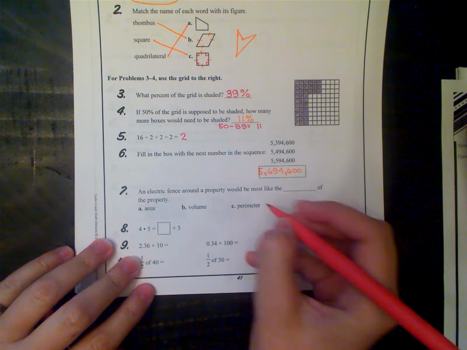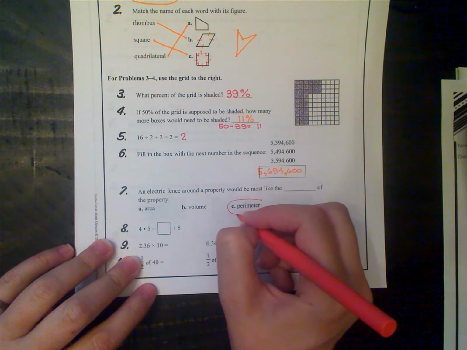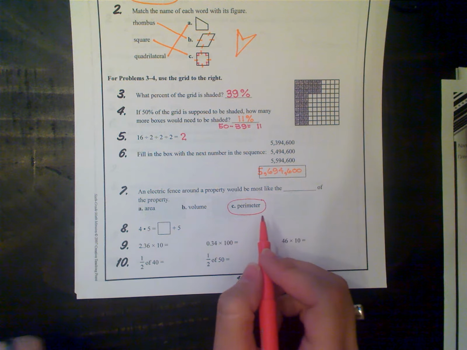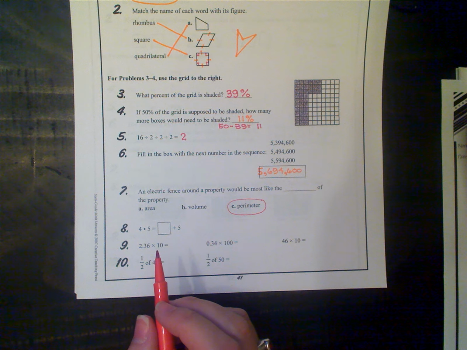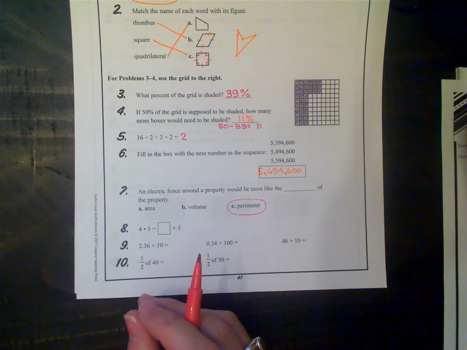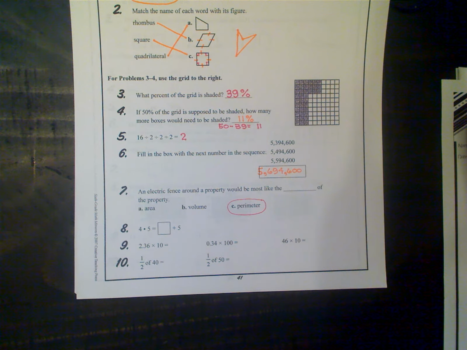An electric fence around a property would be most like the perimeter of a property. I just want to go around the outside edges. Remember, area would be like putting a fence in every section of the yard. You wouldn't actually even be able to step in the yard because there'd be a fence there. And volume is to fill up that yard, and I do mean vertically fill it up with fence, as well as filling it up with fence from left to right and top to bottom. So that's an awful lot of fencing.